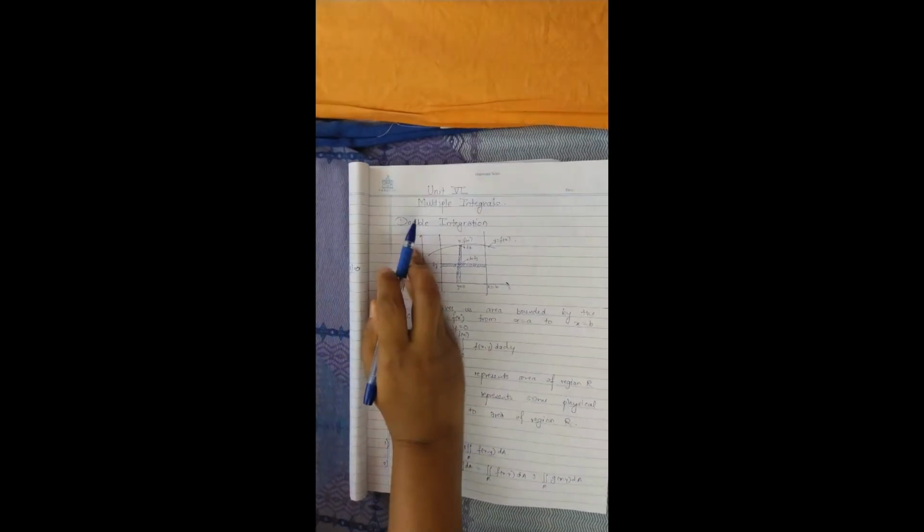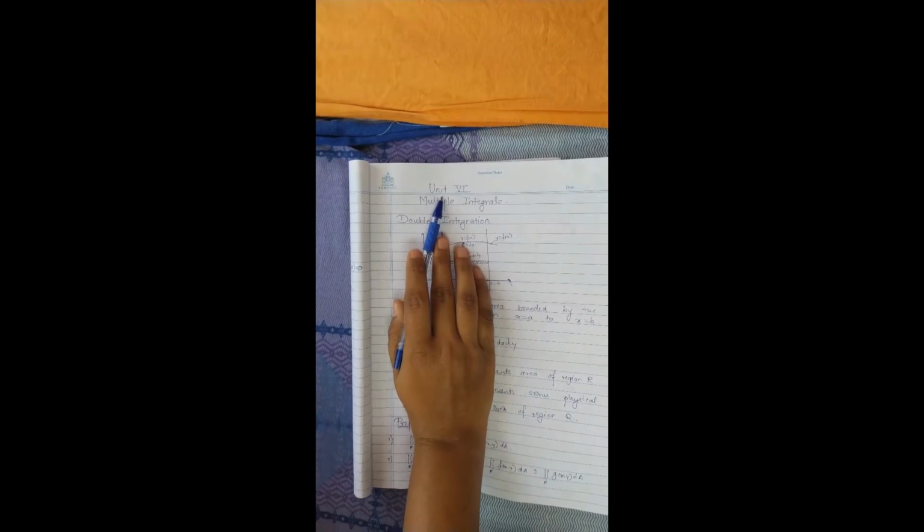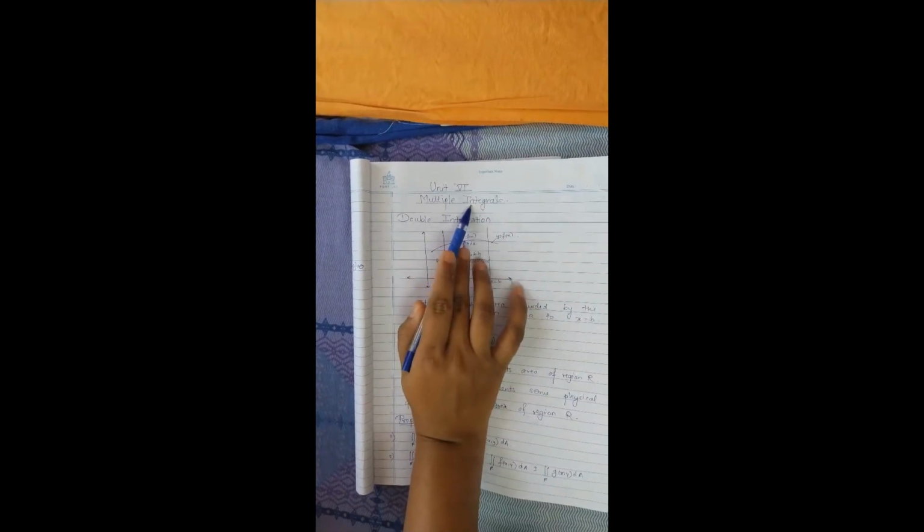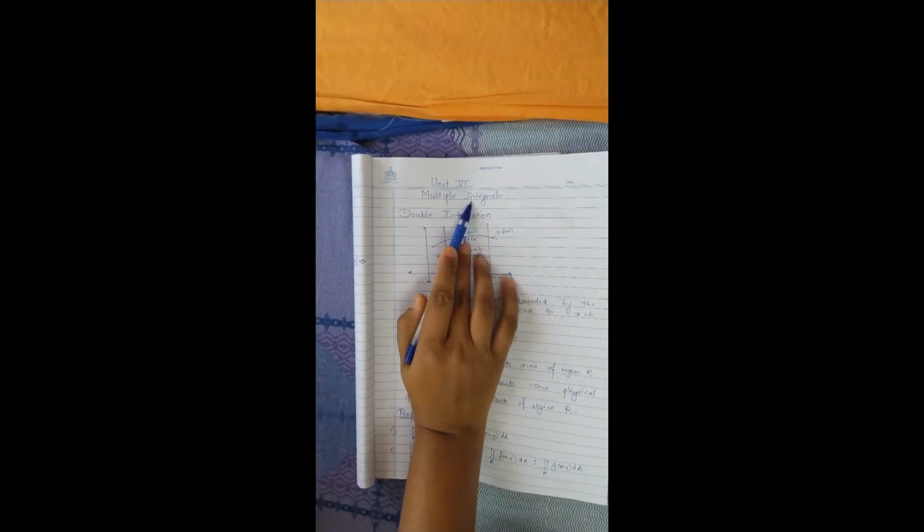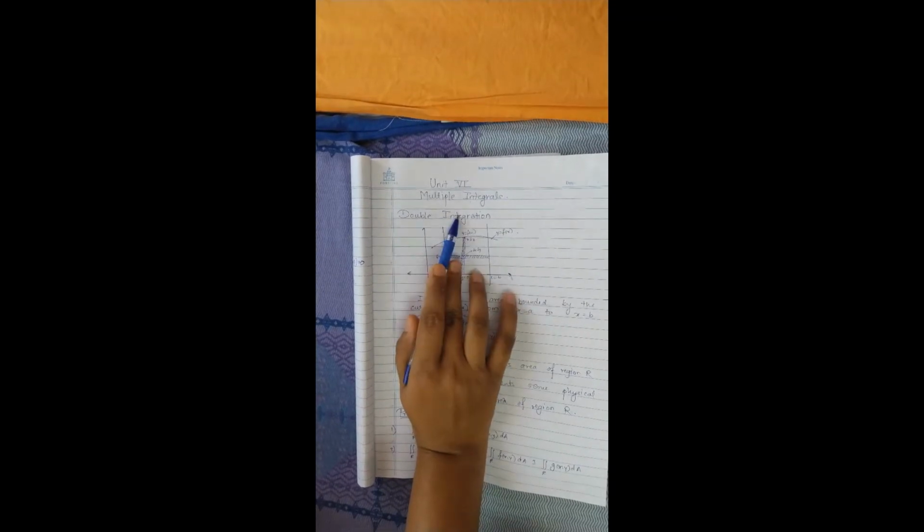Good morning, students. Today we will start unit number 6, which is multiple integration. In multiple integration, first we will see double integration.